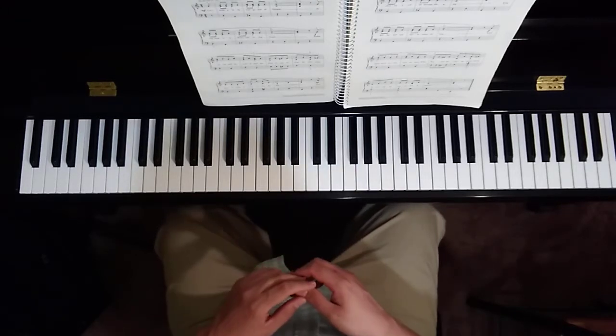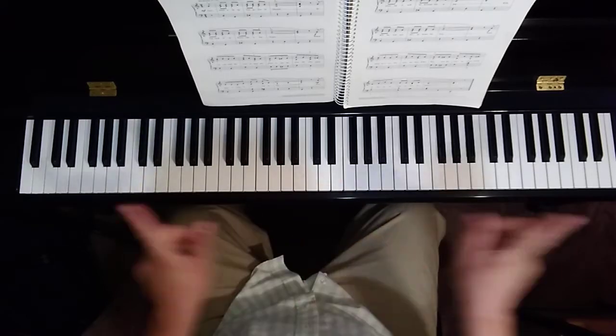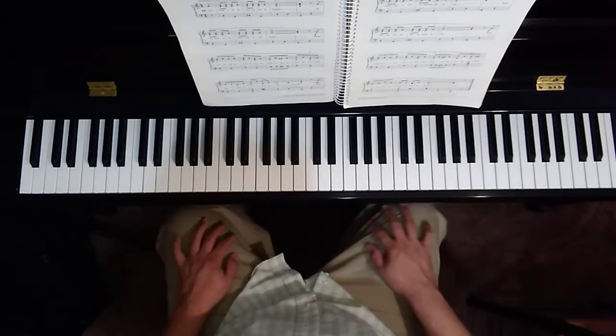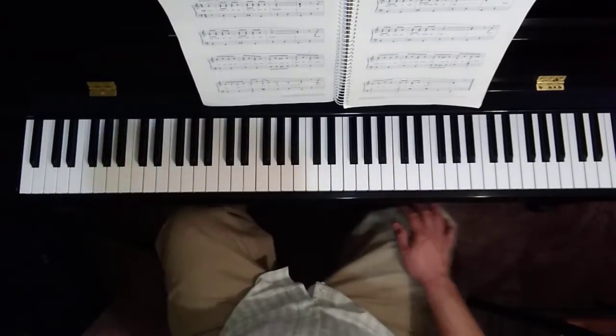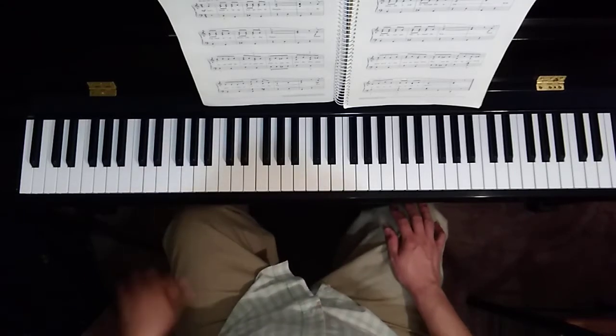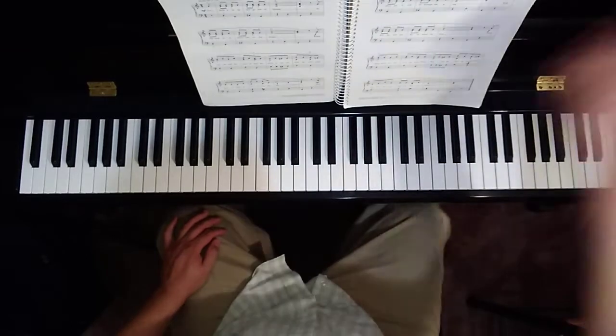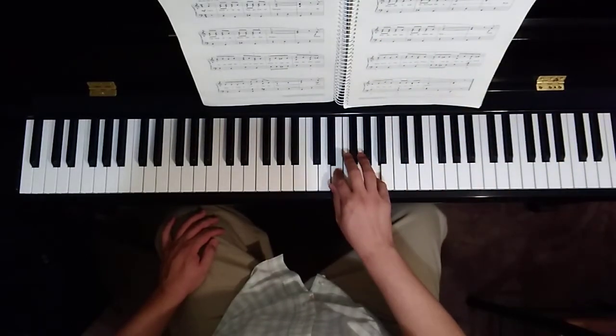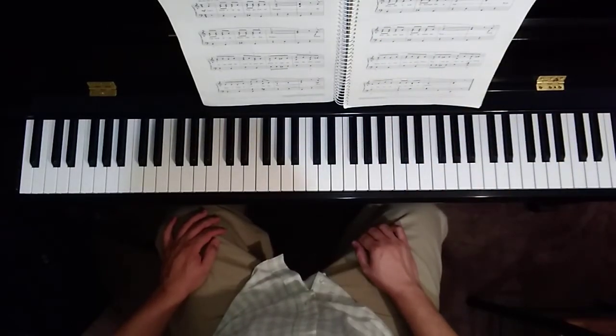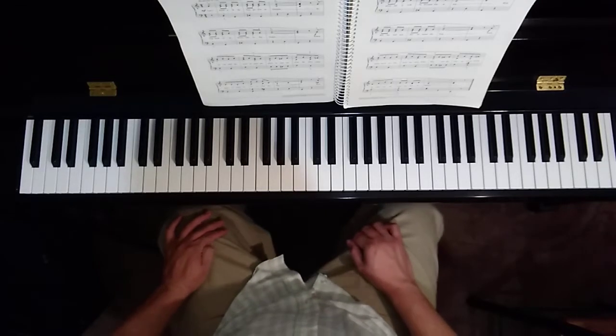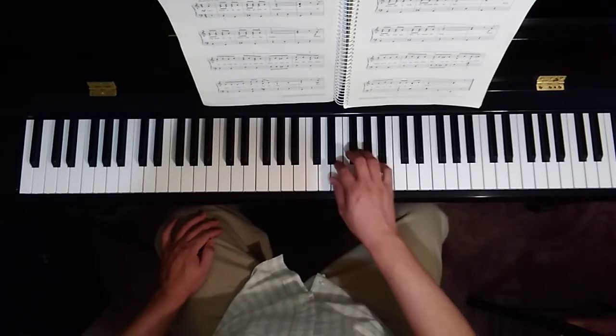You have these opposing voices, and notice that the stems are pointing in opposite directions. One stem is pointing up and the other is pointing down. That's to distinguish between the soprano and the alto voice. So instead of playing 2 eighth notes like that, I took the alto voice and simply made it a quarter note instead of 2 eighth notes.